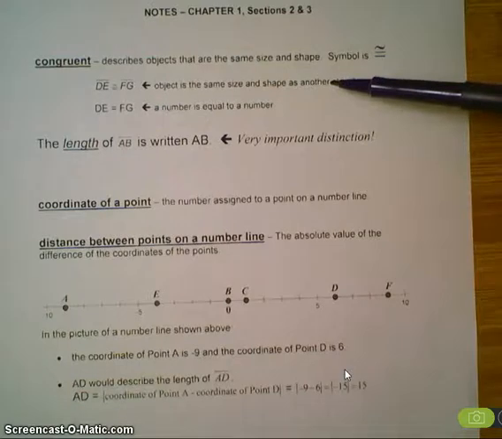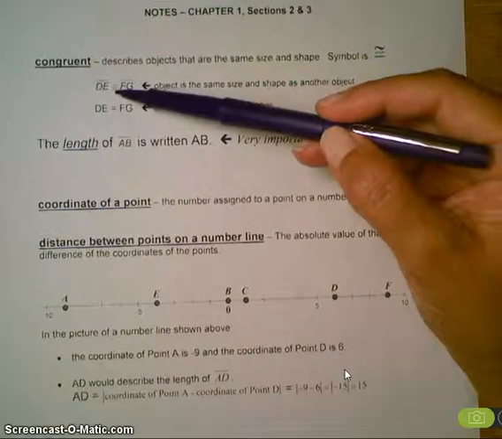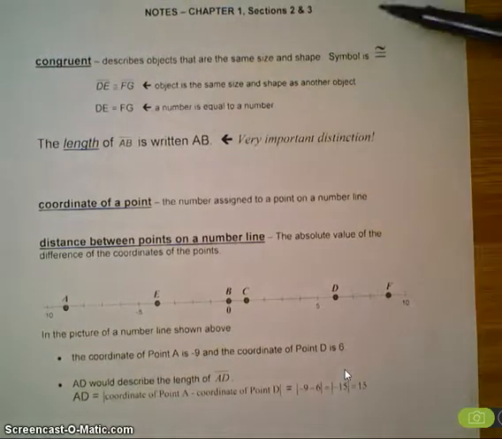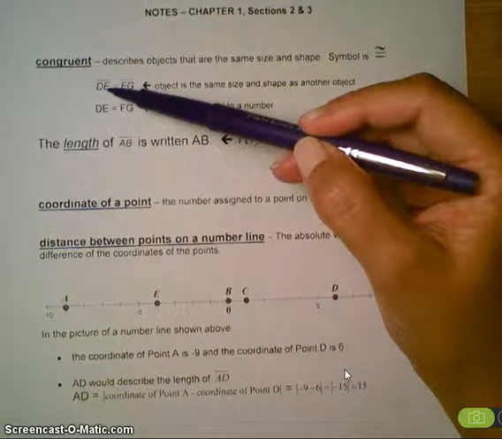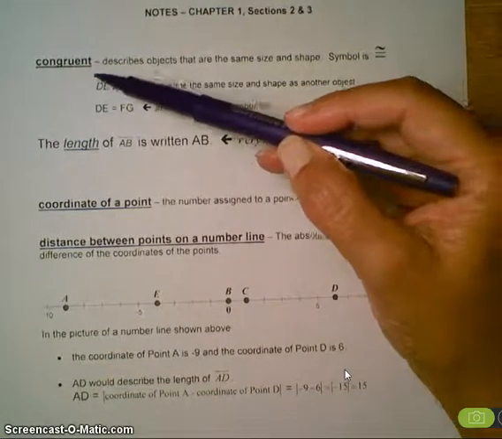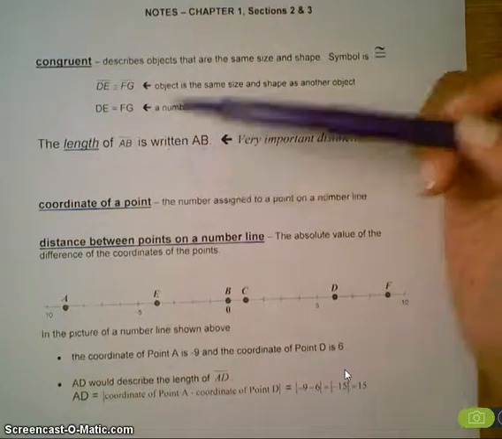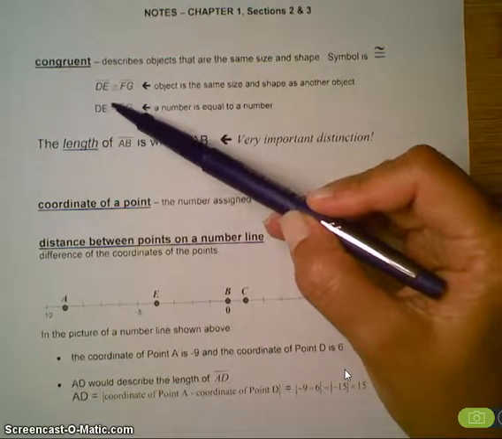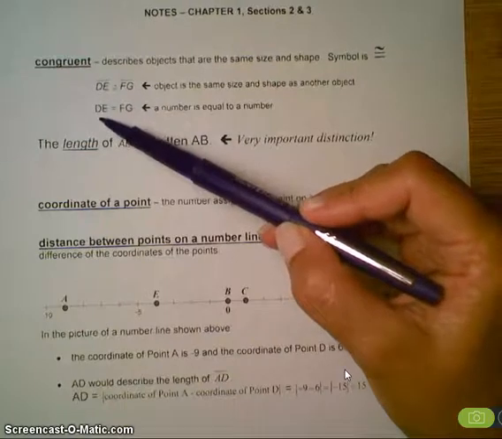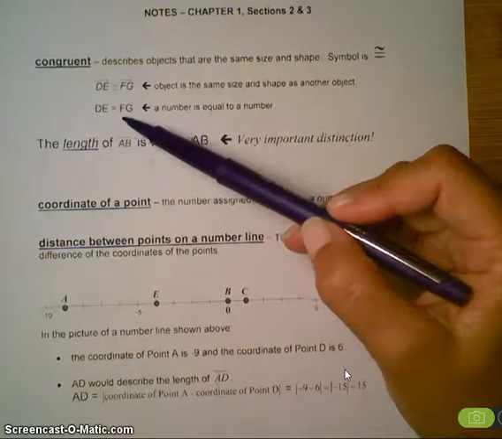Okay? Another rule of thumb for this is the congruent symbol has a little tilde on top of it. So when you're writing these letters, you also need to put a bar on top of the letters. When we use an equal sign, the equal sign doesn't have anything on top of it, and therefore we wouldn't put anything on top of DE or FG.